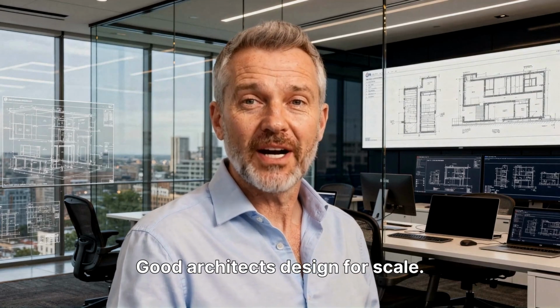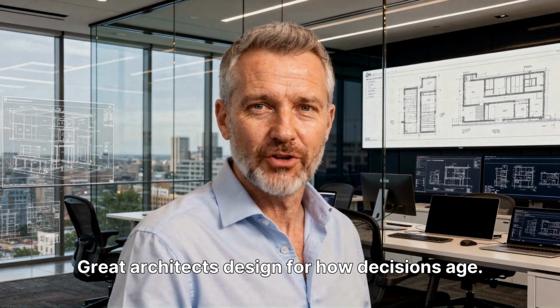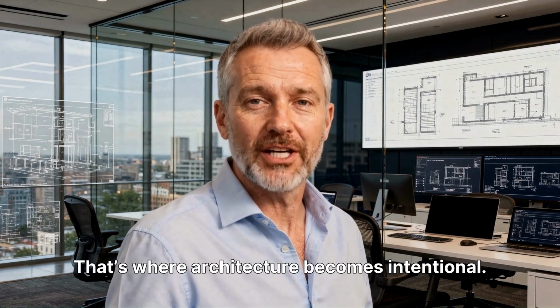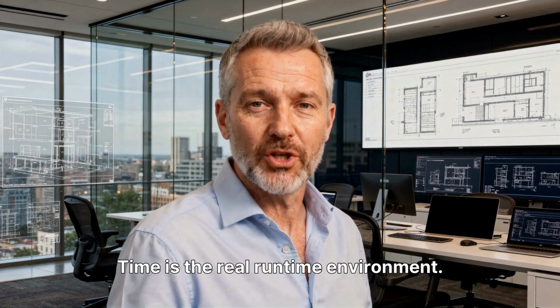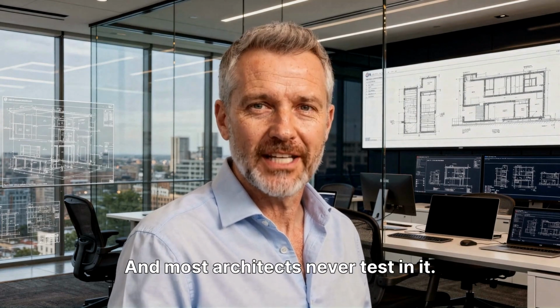Good architects design for scale. Great architects design for how decisions age. That's where architecture becomes intentional. Time is the real runtime environment, and most architects never test in it.